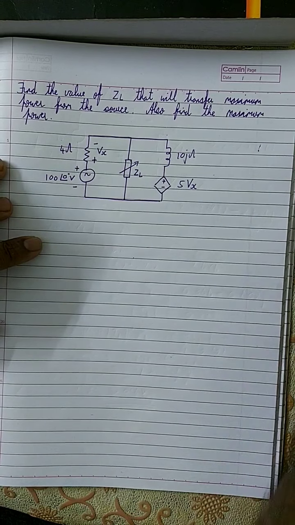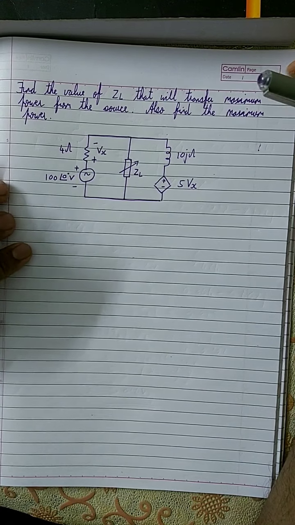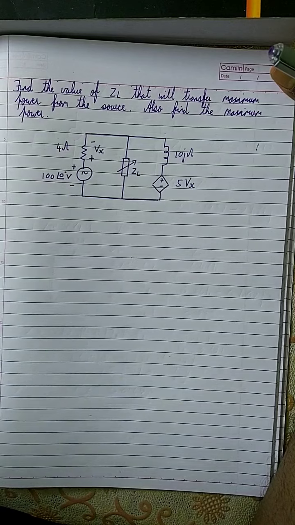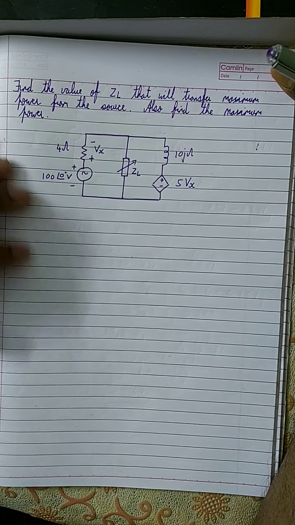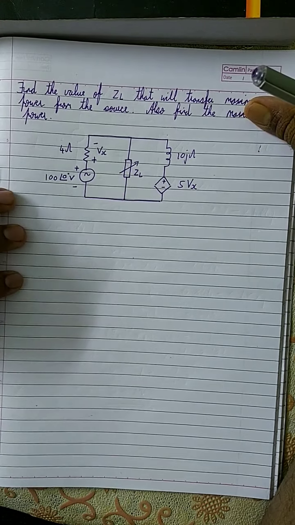So now let's do the next question. Find the value of ZL that will transfer maximum power from the source. Also find the maximum power. So this is the question, right?